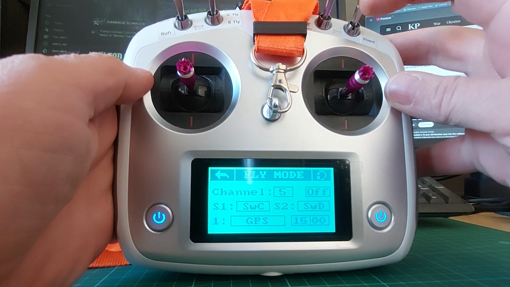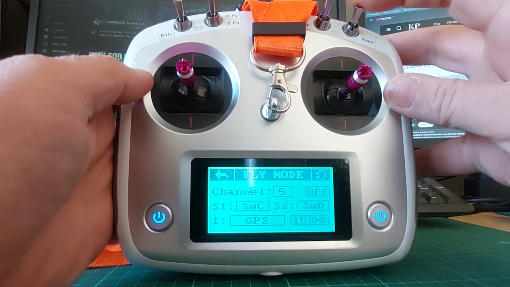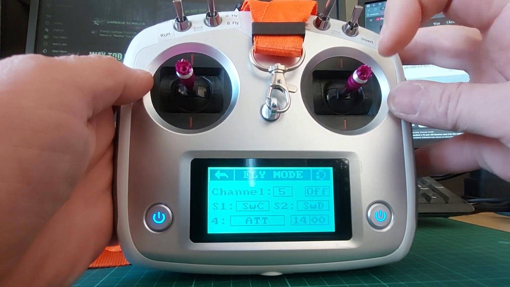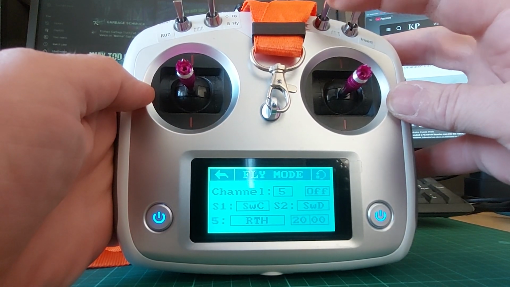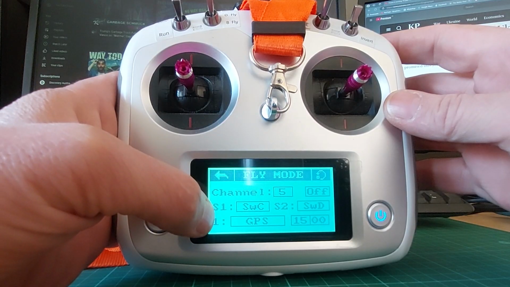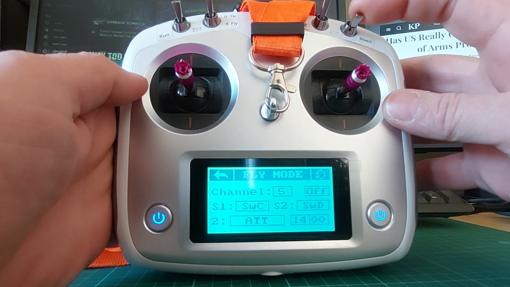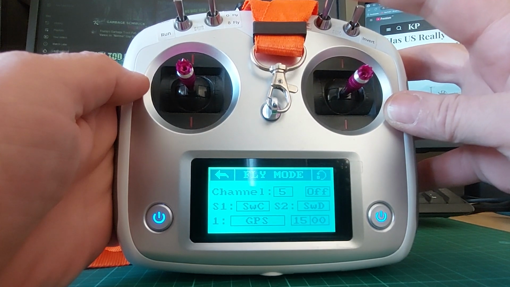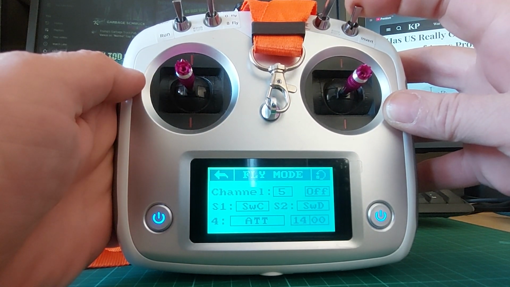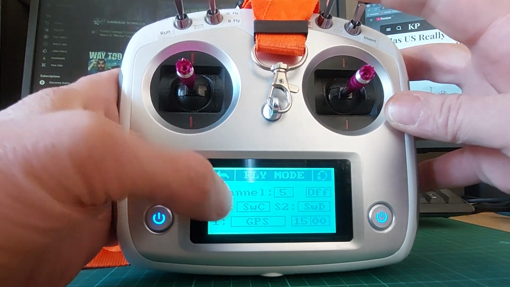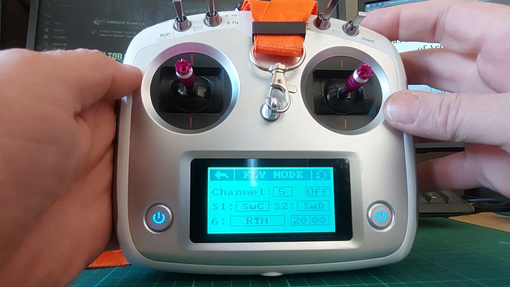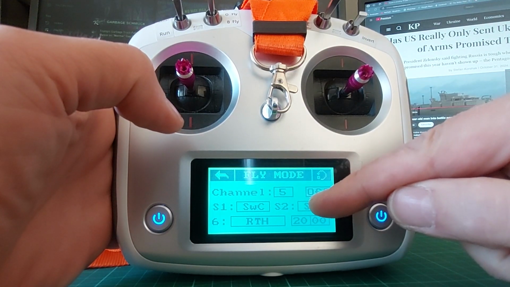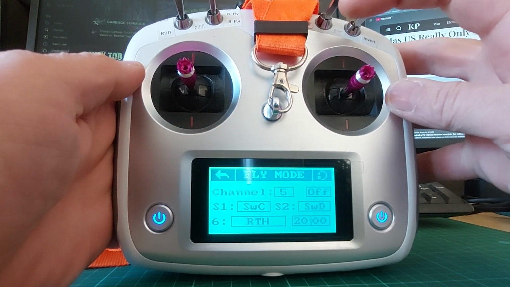So now, if I don't use this switch and I just flick to ATI, it'll be an ATI or 3D or whatever you want, and that'll be returned to home. So fly mode 1 is GPS, fly mode 2 is ATI, fly mode 4 is ATI, fly mode 3 is ATI, fly mode 5 is returned to home, fly mode 6 is returned to home. By activating the second switch, you've now got 6 flight modes.